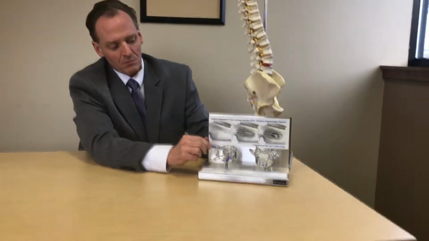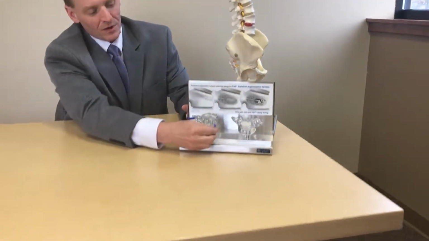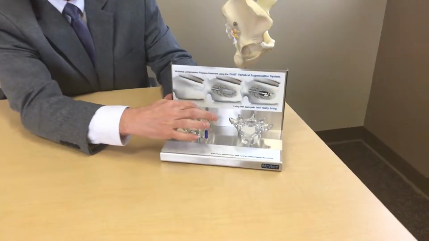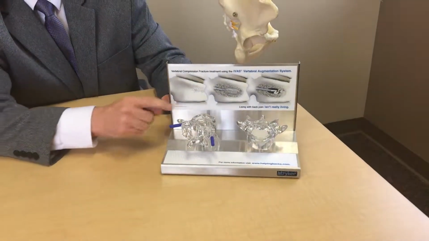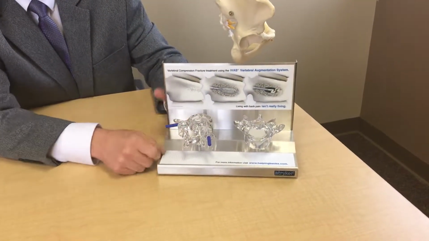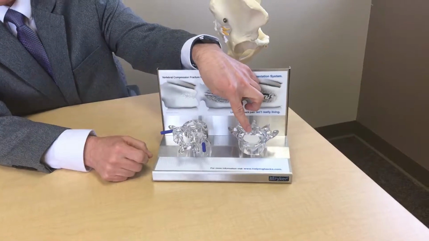Under x-ray, we'll make space, and once the space is safely made, we'll place cement. This picture here is showing the balloons going through into the vertebral body. And at that point, once the balloons are inflated or the curettes placed, we would place the cement into the vertebral body. The purpose of placing the cement in the vertebral body is for structural reinforcement and strengthening.